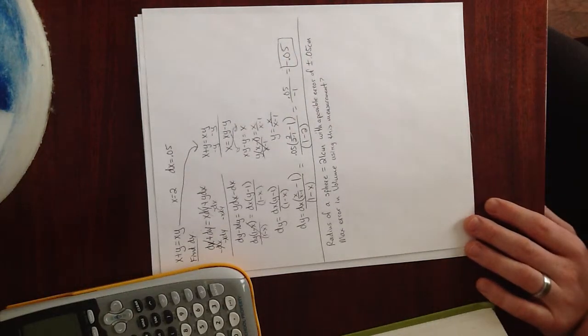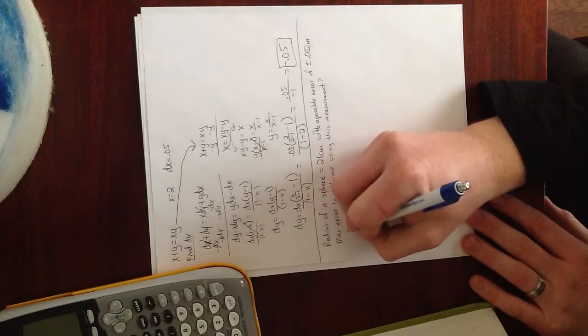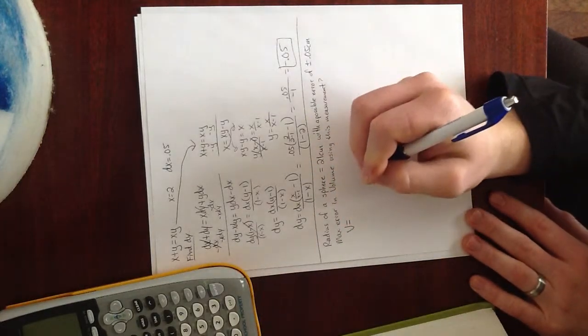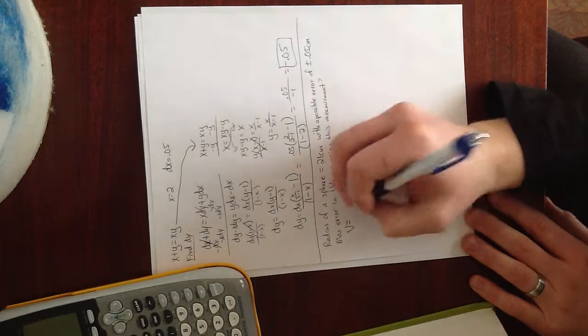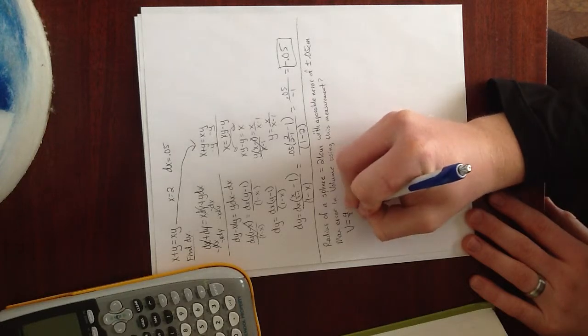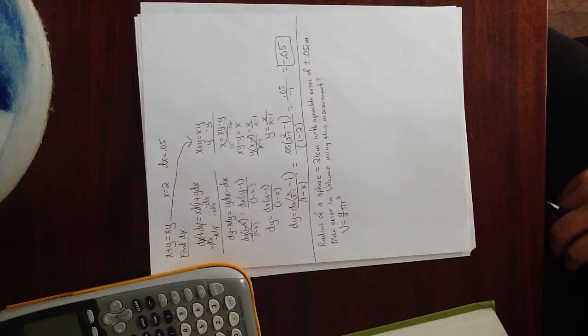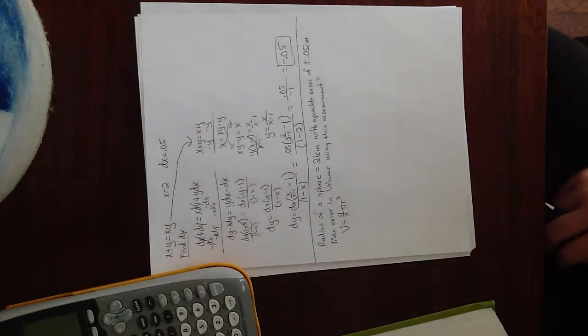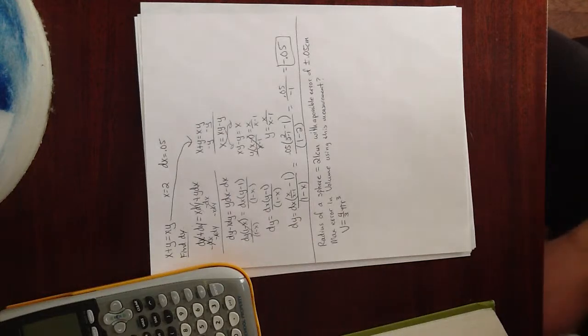So what's the max error in volume using this measurement? Alright. Well, the volume of a sphere, wouldn't expect you to come up with this, is, let's see, what is it? Got it written down over here. Volume of a sphere is 4/3 pi r cubed. That'll be given to you in these types of problems. So here we go. Max error in volume.